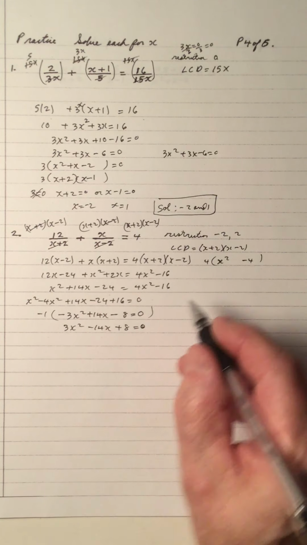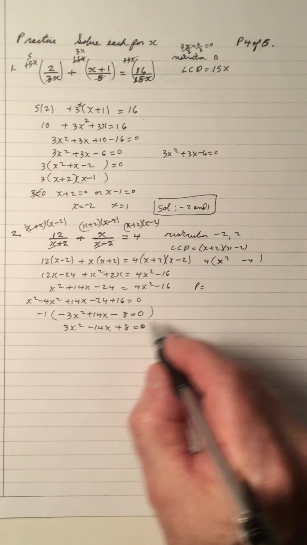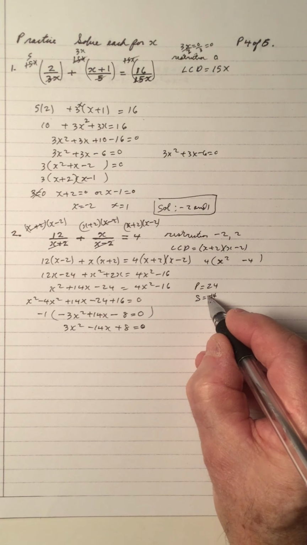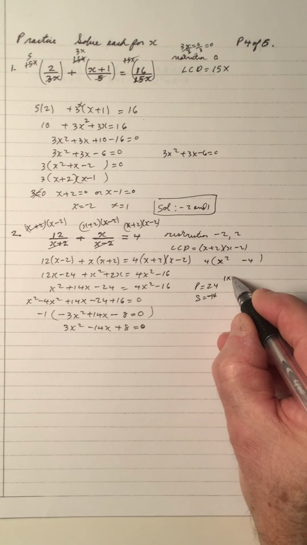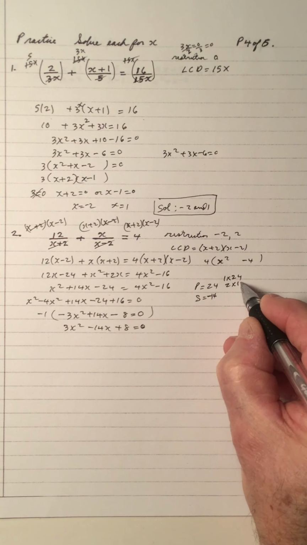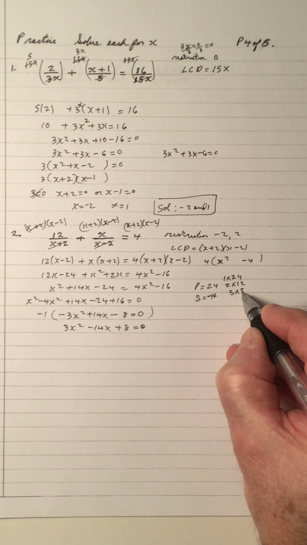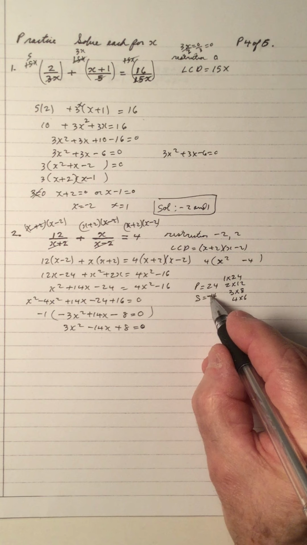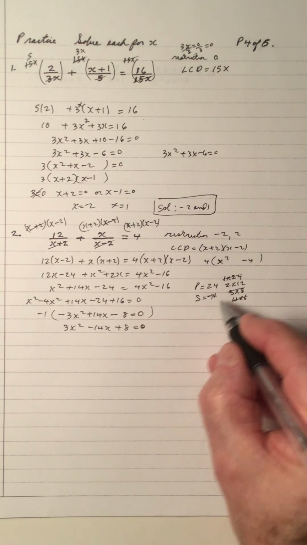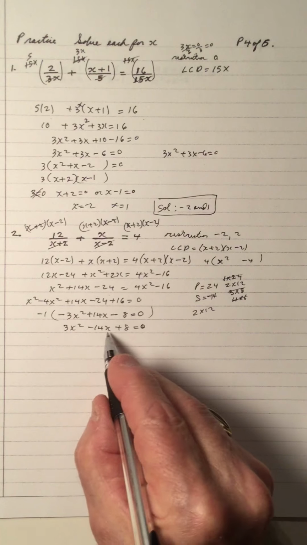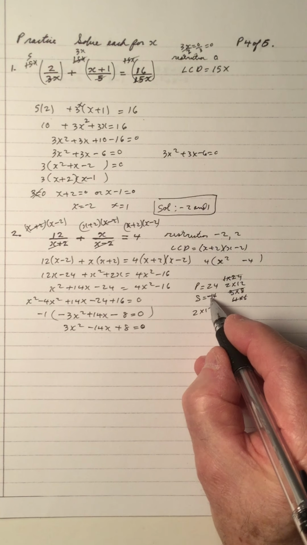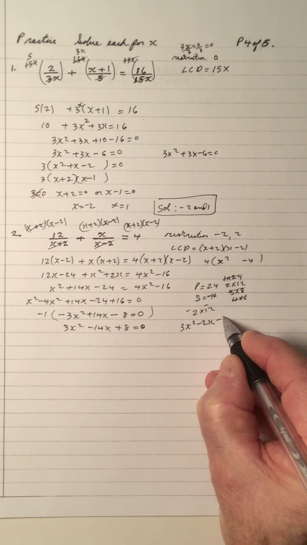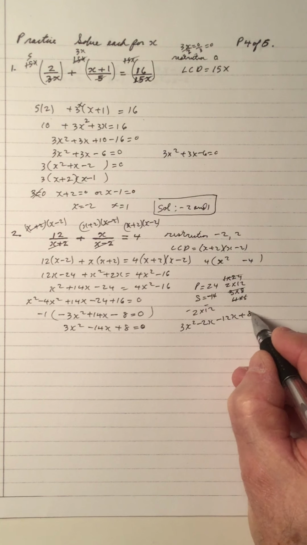And again, the 3 can't come out, so product is 3 times 8, 24. The sum is negative 14. 24 is 1 times 24, 2 times 12, 3 times 8. 12 got a 4, so it's a 4 times 6. So which pair of factors are going to give me a 14? No. 2 and 12. And the product is positive, and the sum is negative, so I got to have two negatives. So that's 3x squared minus 2x minus 12x plus 8.